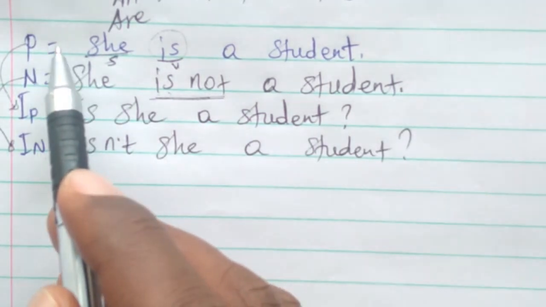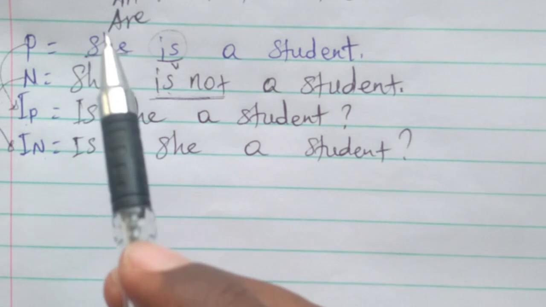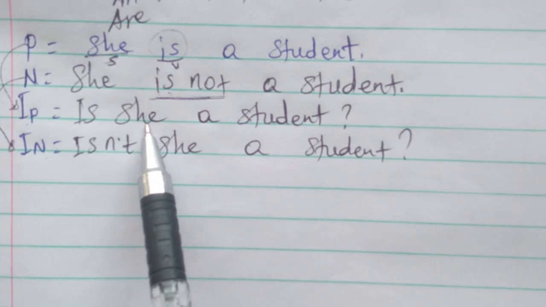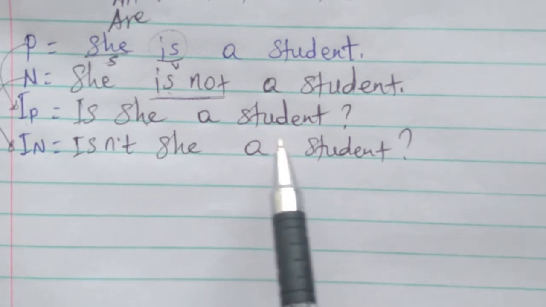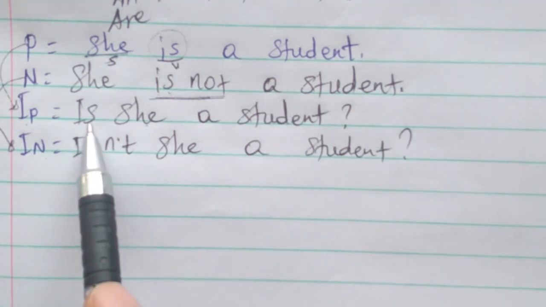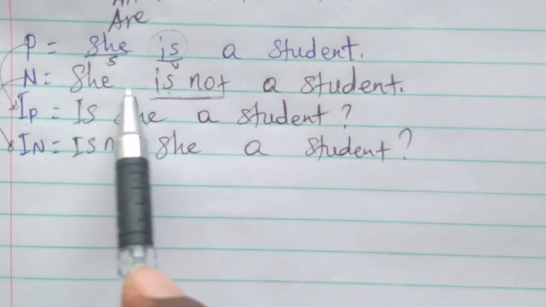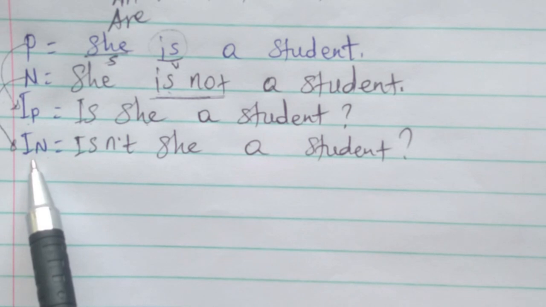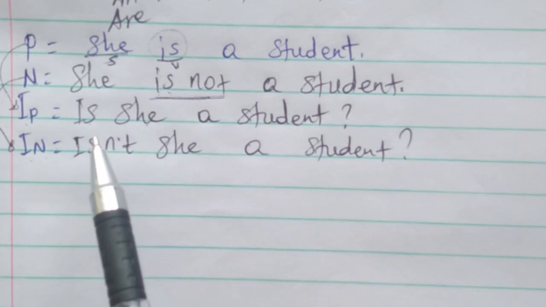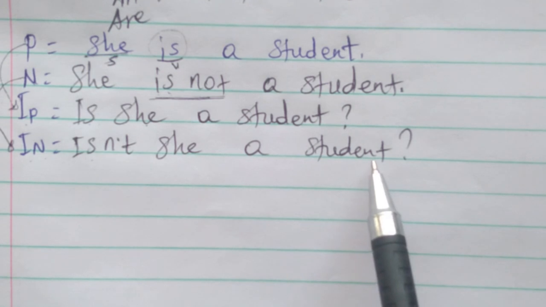And we can also change the positive sentence into interrogative form. Like we said from the structure, the verb to be appears at the beginning and we add the subject, and this will be followed by the complement given in the positive sentence. So it will be is she a student. And we can also change this negative sentence into negative interrogation by adding not to is, the verb to be. So we can make it like isn't she a student.